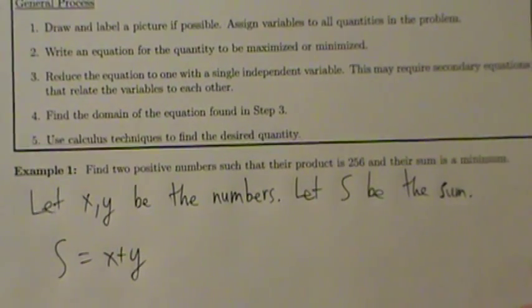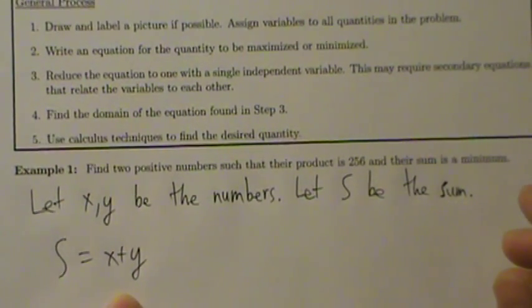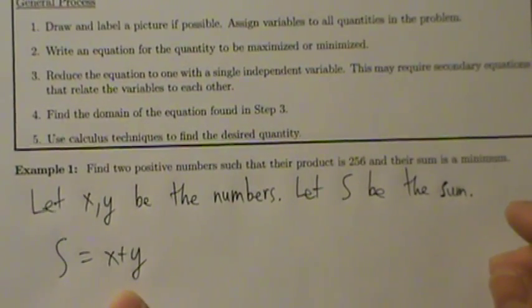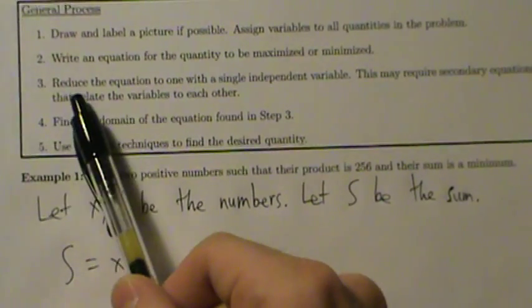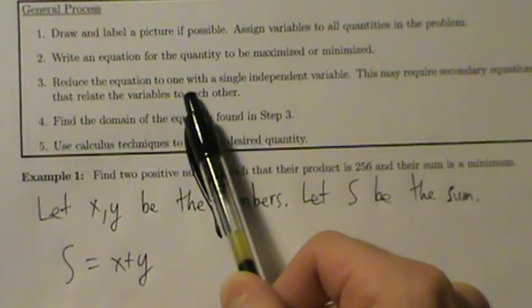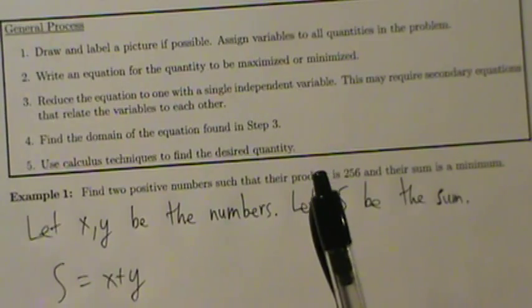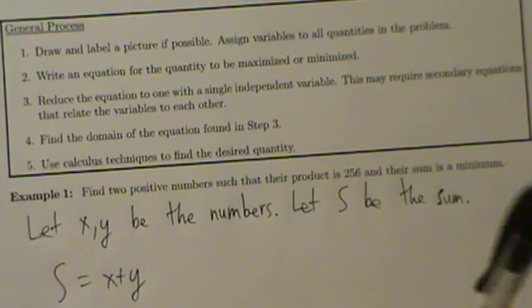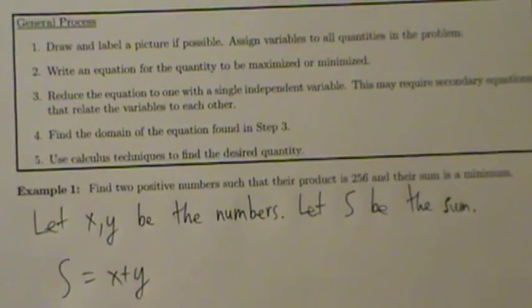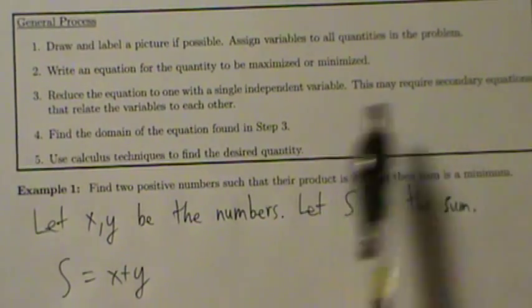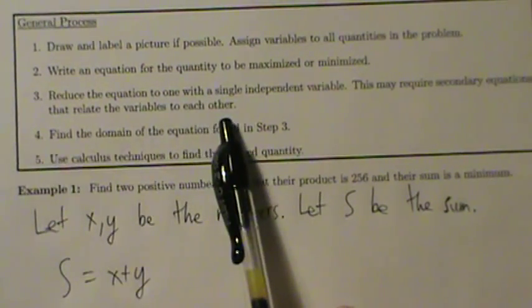The problem here is, we want to minimize this, right? But it's in terms of x and y, so we don't really know how to minimize functions with two variables. So what we want to do is reduce this down to a function with one variable. And that's what step three is: reduce the equation to one with a single independent variable. So x and y are the independent variables, and S is dependent because it depends on x and y. Now this may require secondary equations that relate the variables to each other.